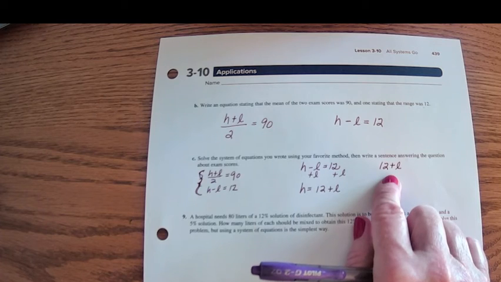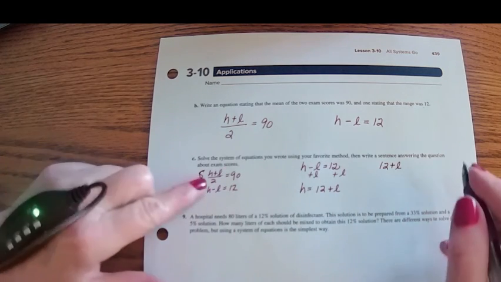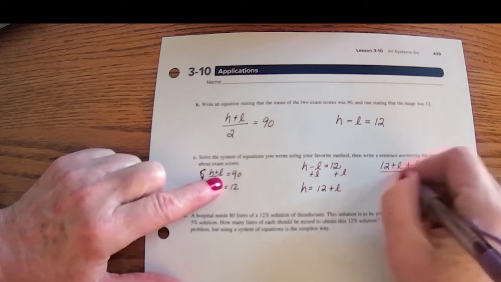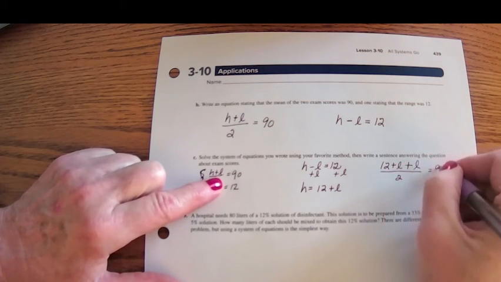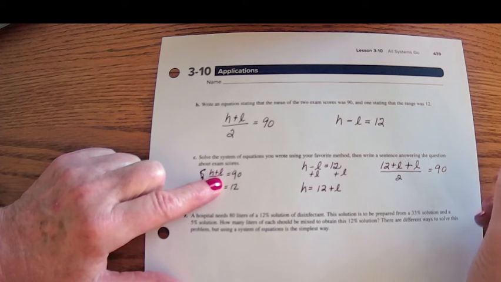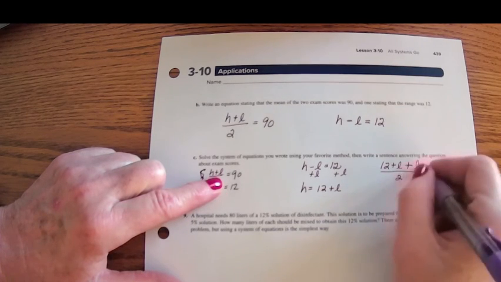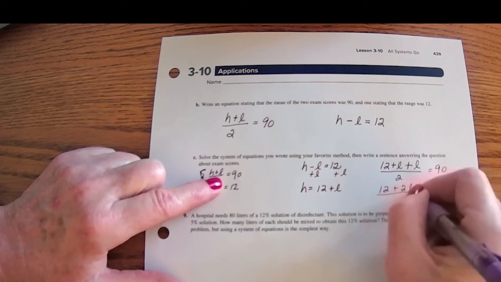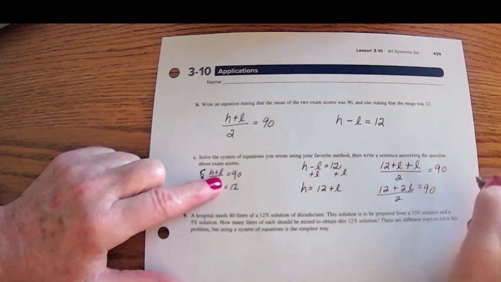H, which is 12 plus L, that's that H. Then add that L divided by 2 equals 90. Adding the two L's together, I have 12 plus 2L over 2 equals 90.